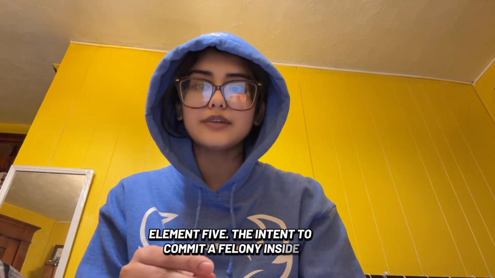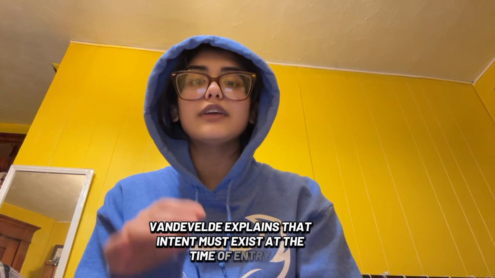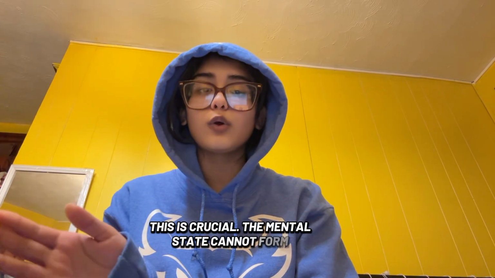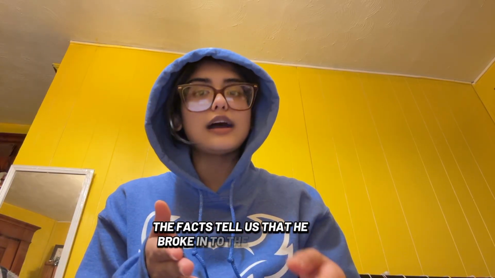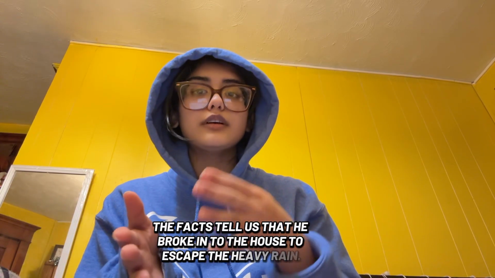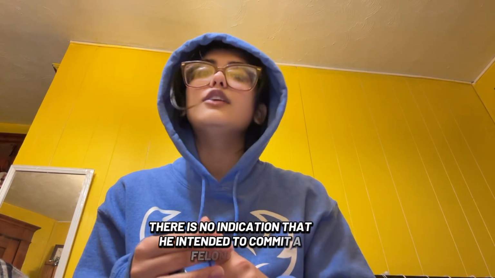Element 5, the intent to commit a felony inside. Van de Velde explains that intent must exist at the time of entry. This is crucial. The mental state cannot form afterwards. So, what was Frank's intent when he broke into the house? The facts tell us that he broke into the house to escape the heavy rain. He thought the house was empty. There is no indication that he intended to commit a felony inside at the moment he entered.